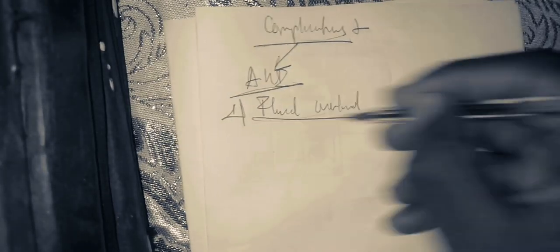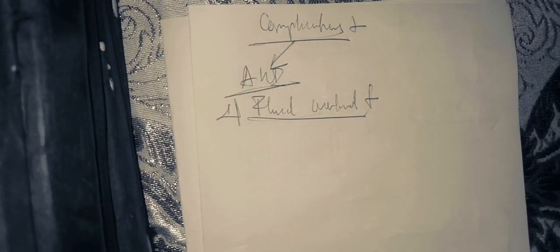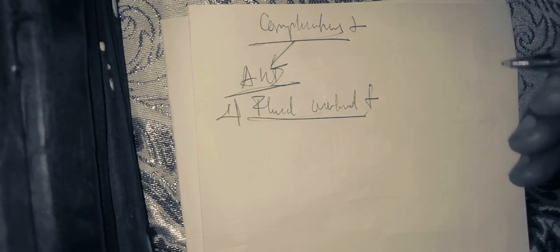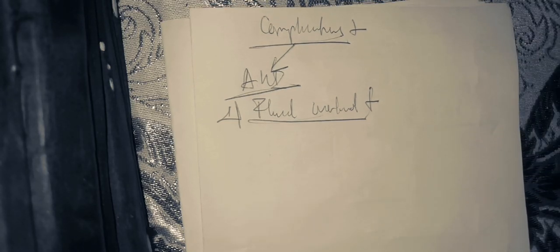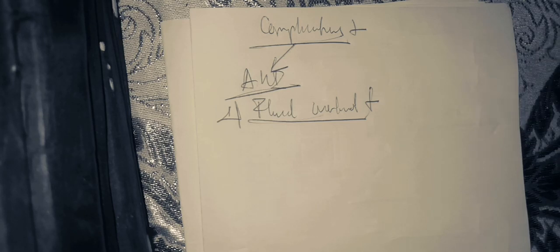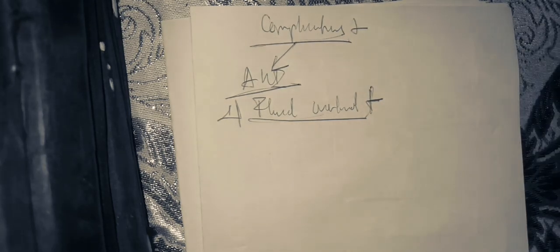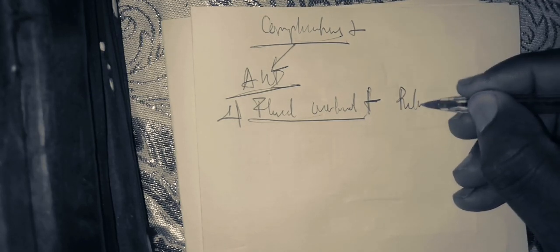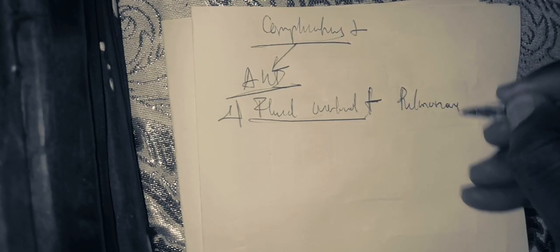Is it clear? Generally, the fluid overload in acute kidney injury, as I've just explained, is much more in the interstitial fluid and in the blood compartment. So that is going to be in the case of a pulmonary edema.